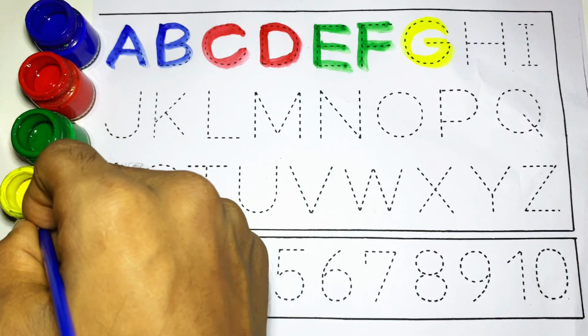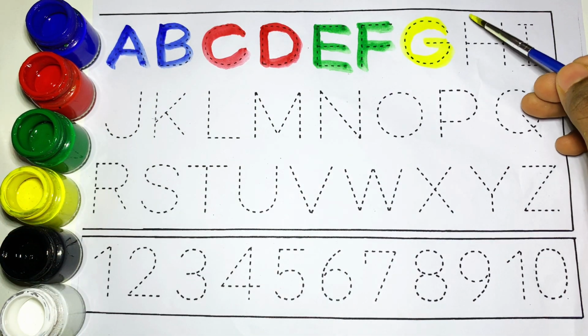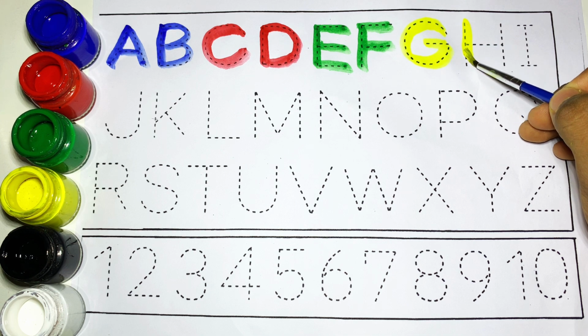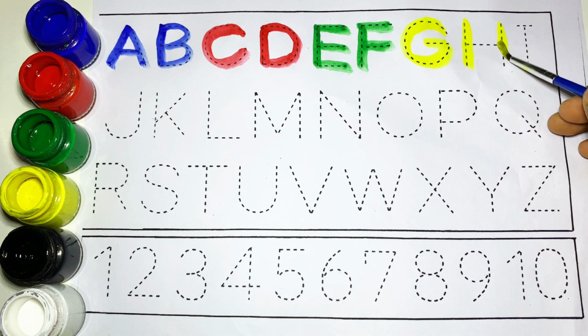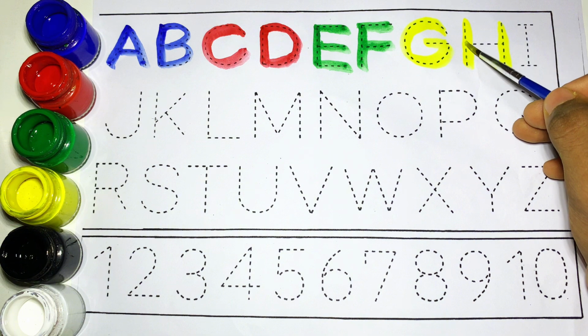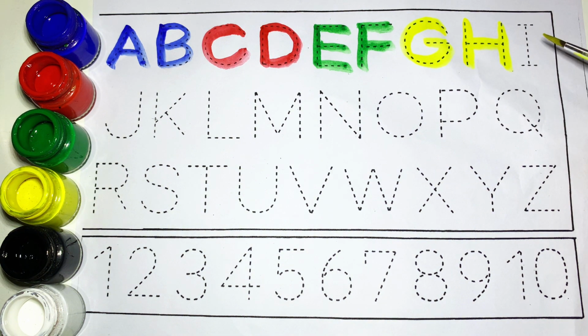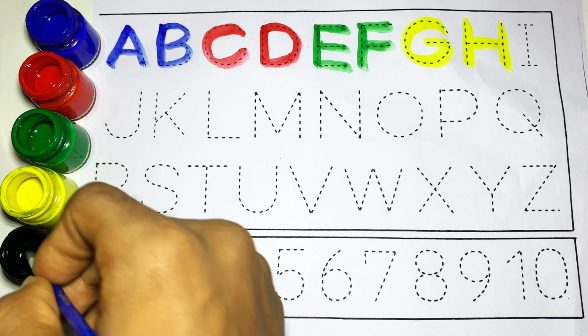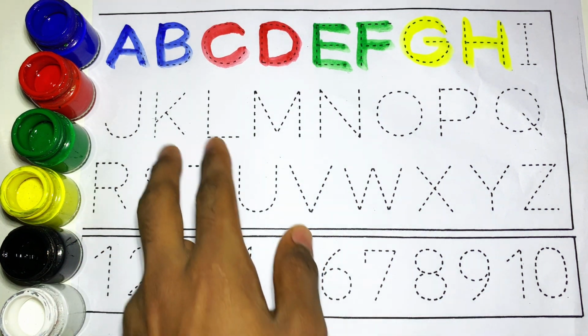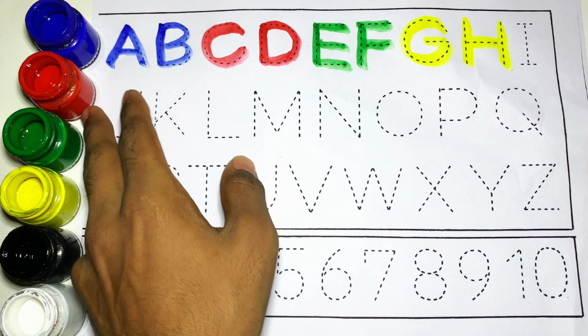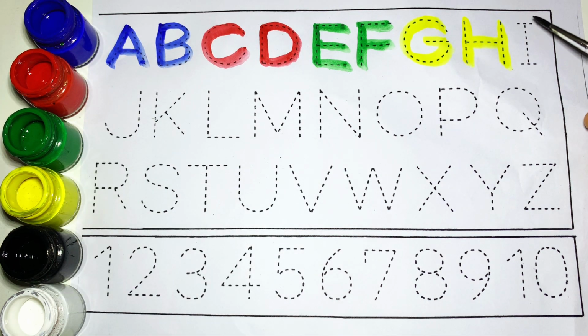Kids, again use yellow color and draw H. H for hand, H for helicopter. The alphabets of H. Kids, now draw I. I for ice, I for ice cream. The alphabets of I. And use black color. Black color. I for ice, I for ice cream. And use black color.